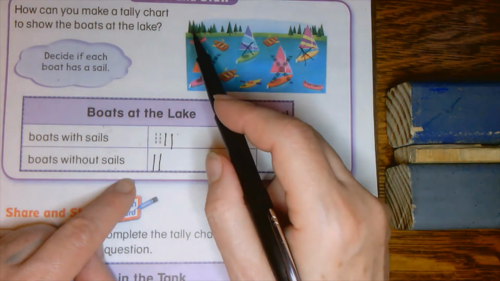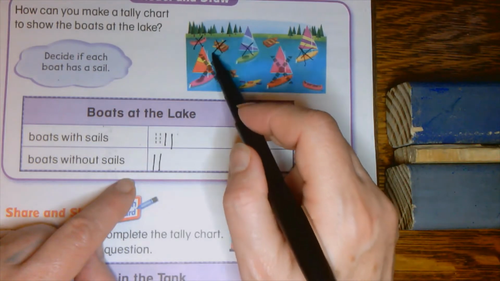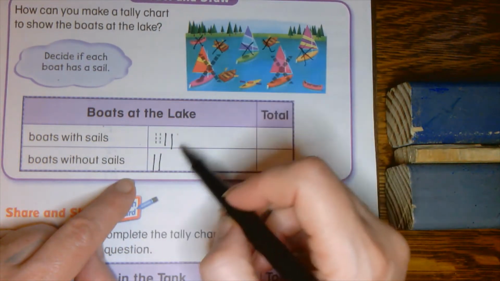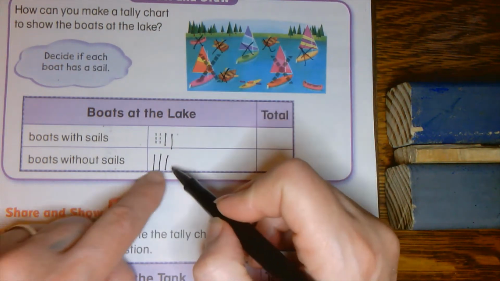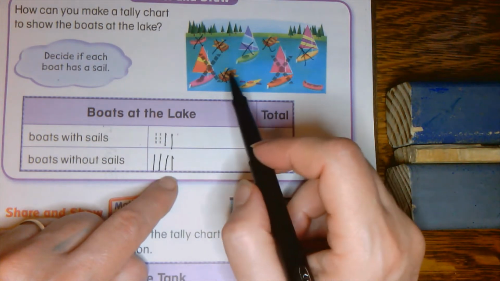We don't want to try to do a whole bunch at once because it can be tricky, especially if we were doing a lot, to lose track of which ones we've done. Here's a 3rd one with no sail. Here's a 4th one. Now I know some of you guys could maybe have done this all at once, but we want to practice for if we had really big numbers.